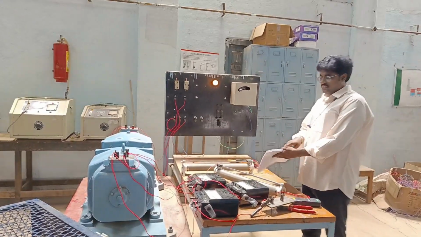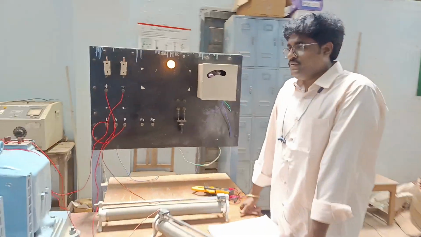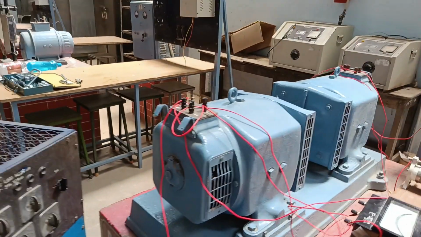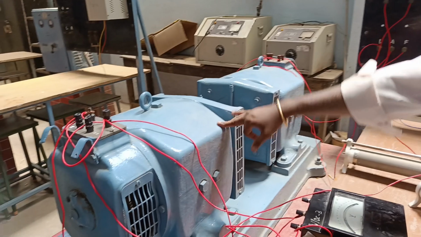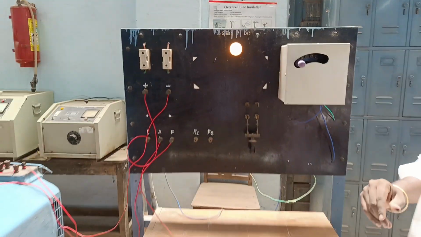Discuss the internal and external characteristics of a DC shunt motor. If you see here, we have two identical machines. This one is the motor, and this one is the generator. This is the panel to conduct this experiment.